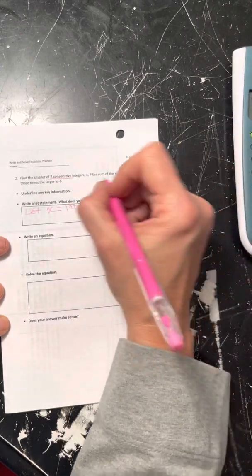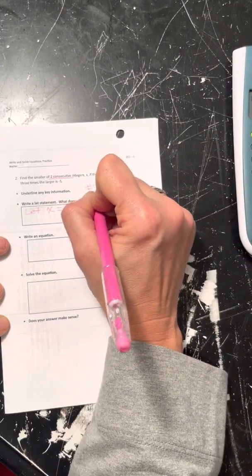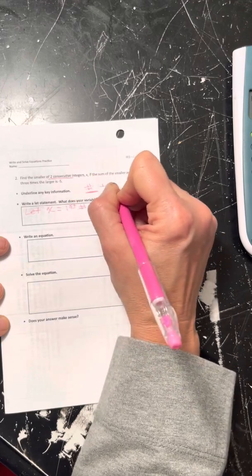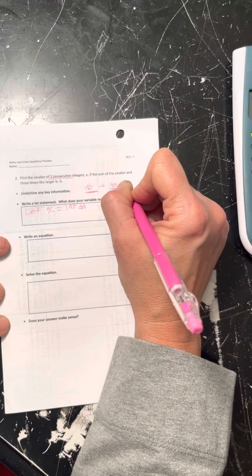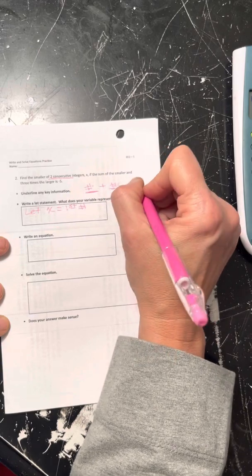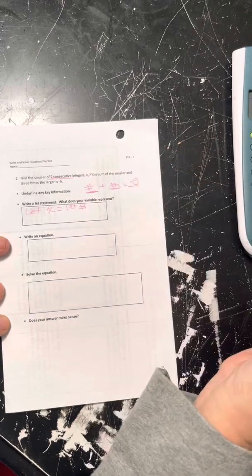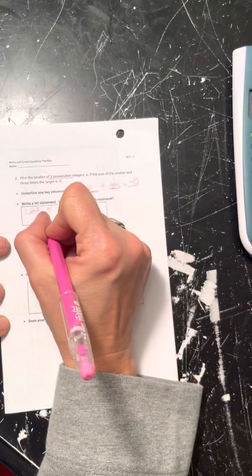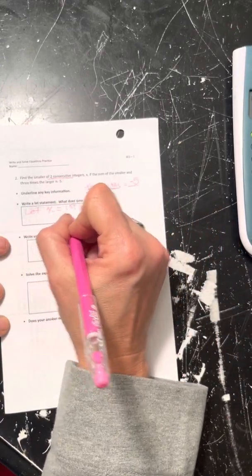So I've got two numbers, my first number, and the sum of, and then another number is going to equal -5, okay? Well, the first number is going to be x.